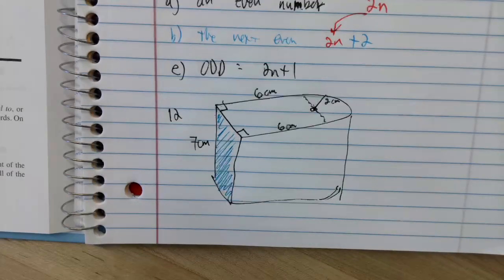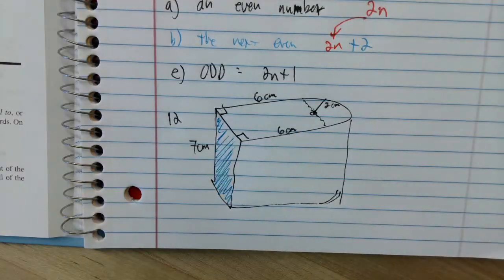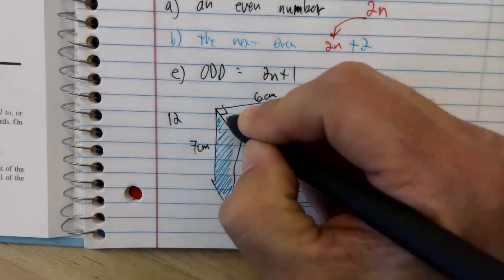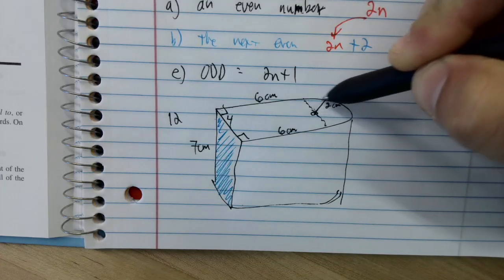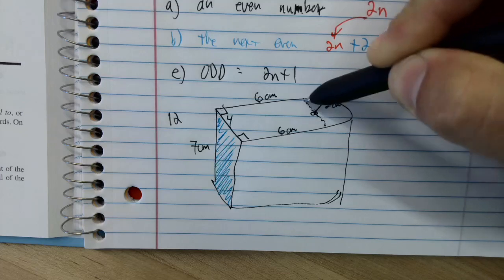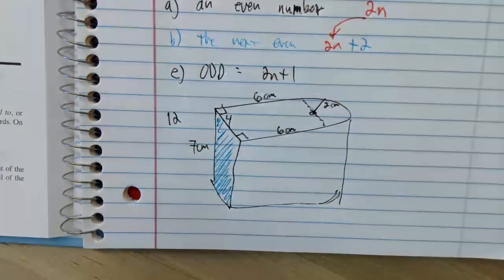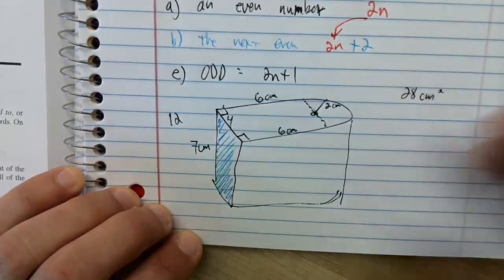Think, what shape is that? Rectangle. It's a rectangle. What are its dimensions? 7 tall and how wide? 4. Because they gave us the radius of this semicircle, the radius doubles to get the diameter. Diameter represents the same thing as the width of this. So this part is 28. So I've got 28 centimeters squared for that piece.